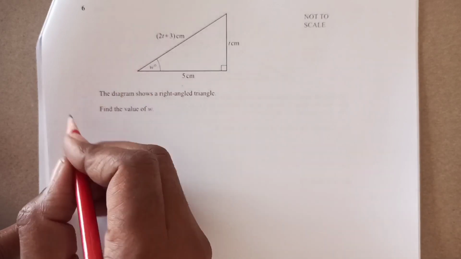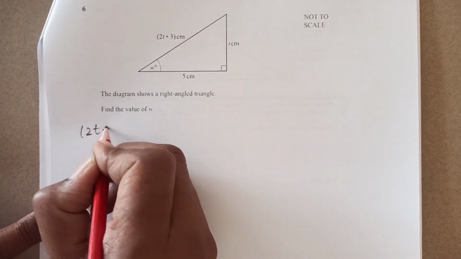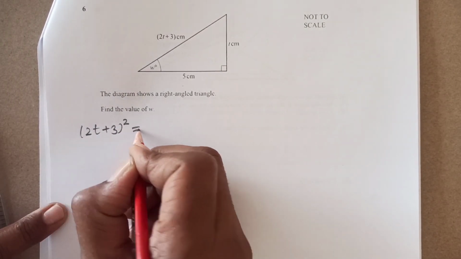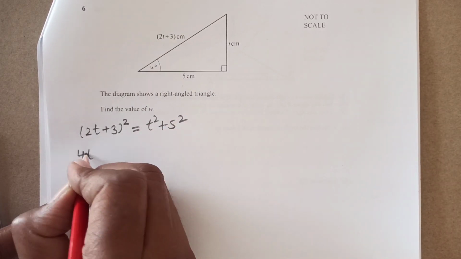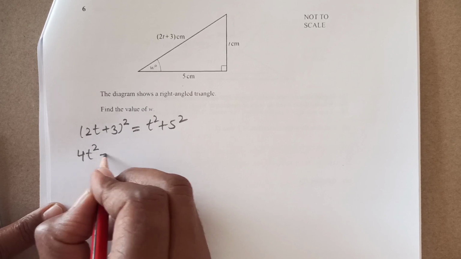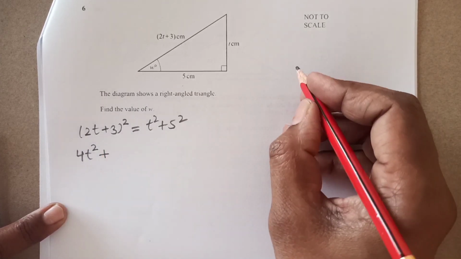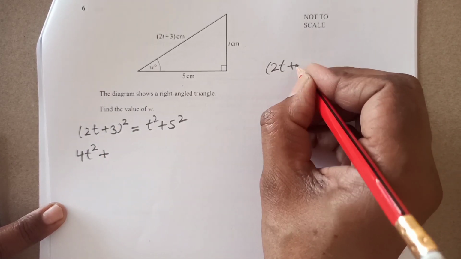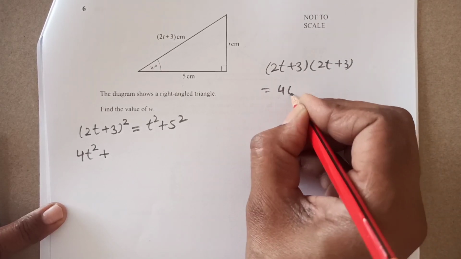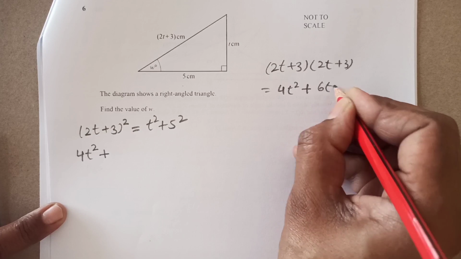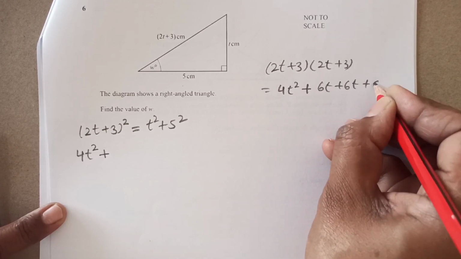By Pythagoras theorem we will have hypotenuse squared, which is 2t plus 3 squared, equals t squared plus 5 squared. So using the formula, let me do it here, 2t plus 3 into 2t plus 3. So this is 4t squared plus 6t plus 6t plus 9.